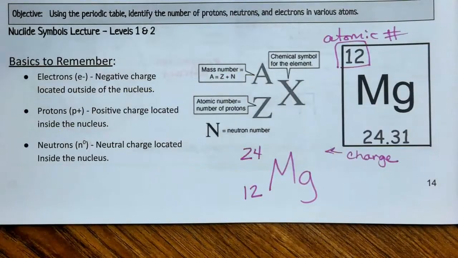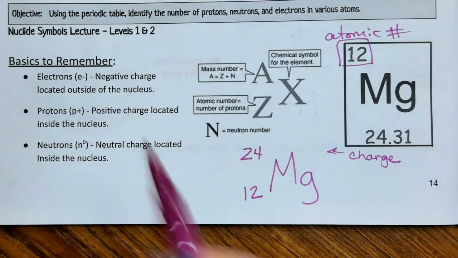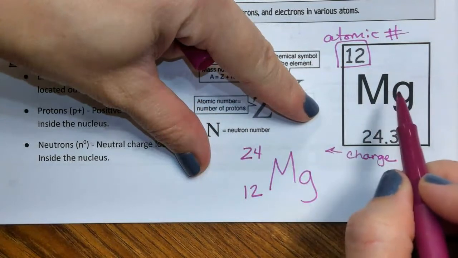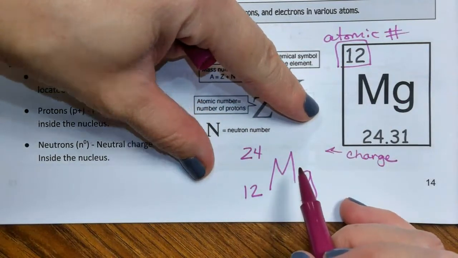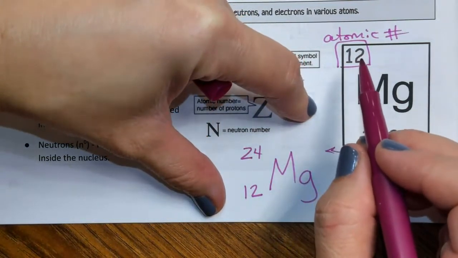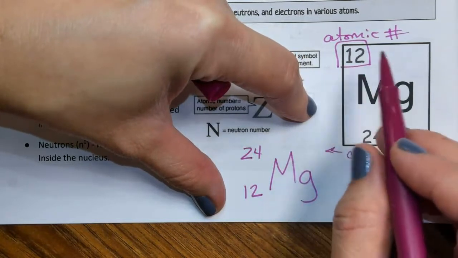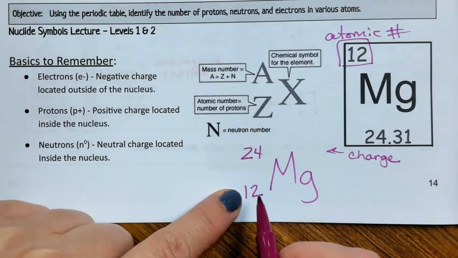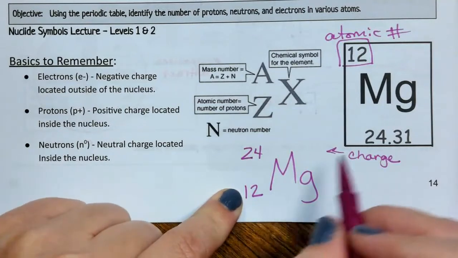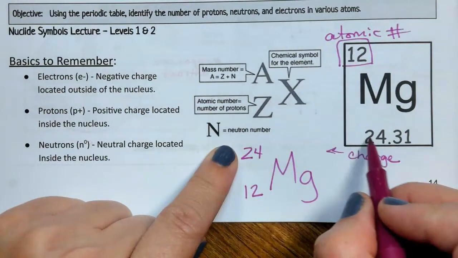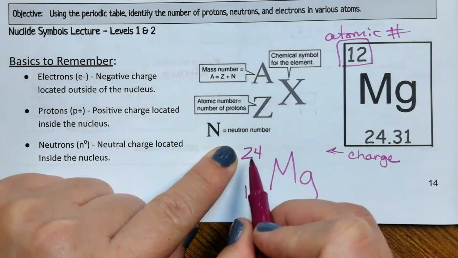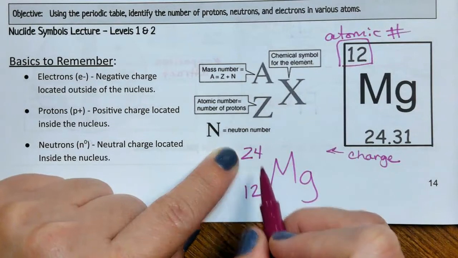Now we're going to focus on nuclide symbols. So for the record, you would take this symbol and you would write it. Then the atomic number is found at the top left of the box on the periodic table. That is the number you would put at the bottom left of the symbol. This is the atomic number. The mass number has to be given to you, but we'll take this average mass and we'll round it off for just this moment and put this isotope as 24.